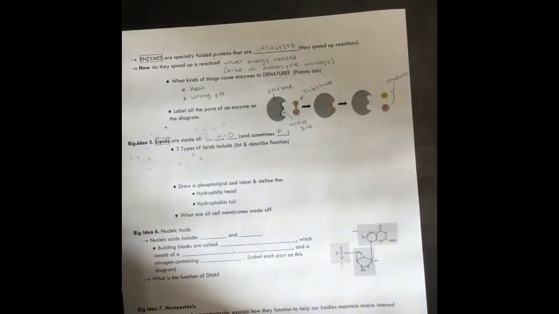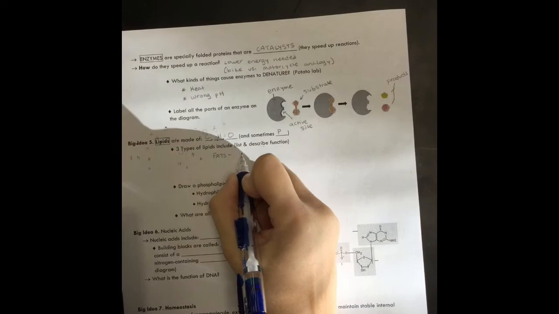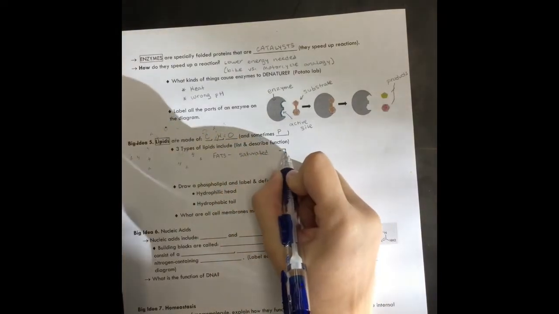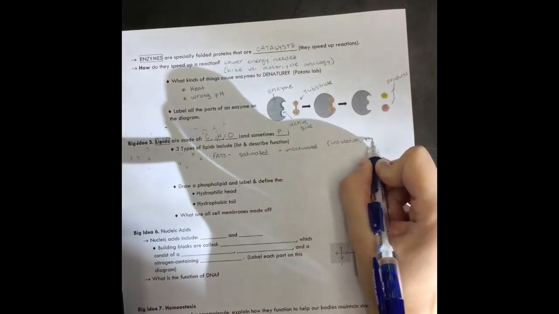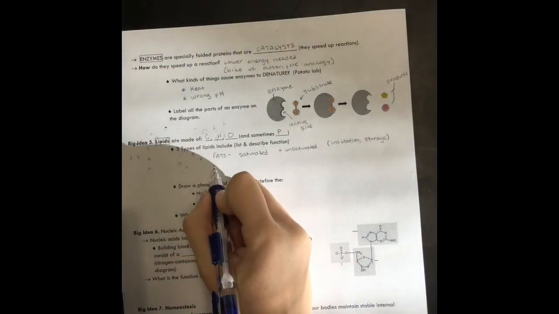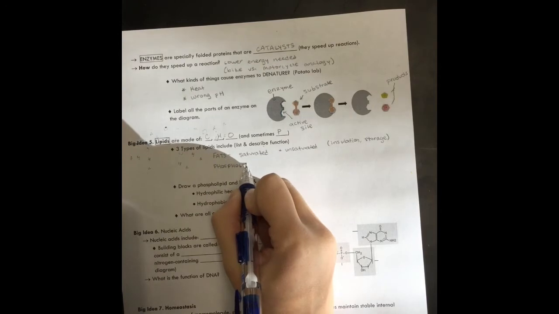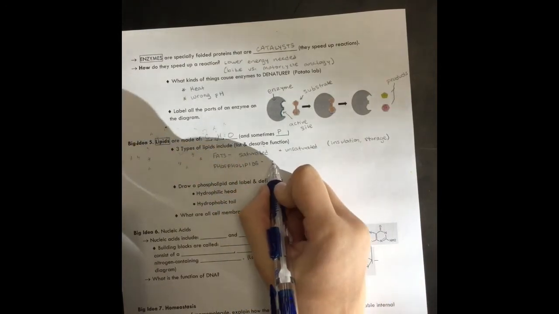Our next biomolecule is lipids. They are made of carbon, hydrogen, and oxygen, and sometimes phosphorus. The categories are fats, either saturated, which are solid at room temperature, or unsaturated, which are liquid at room temperature. They're good at storing energy and also providing our bodies with insulation.